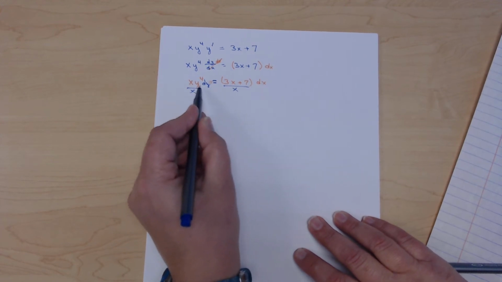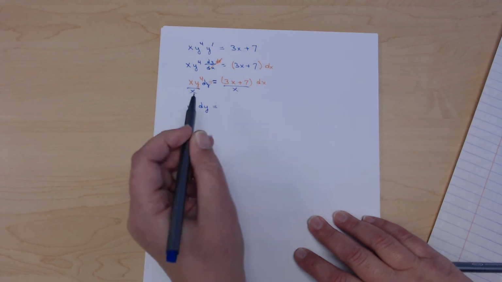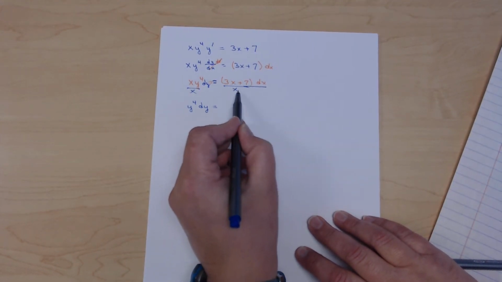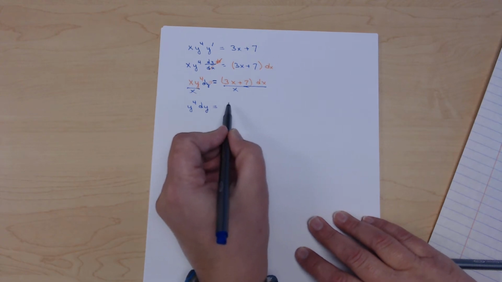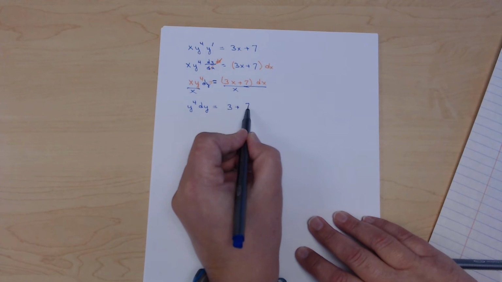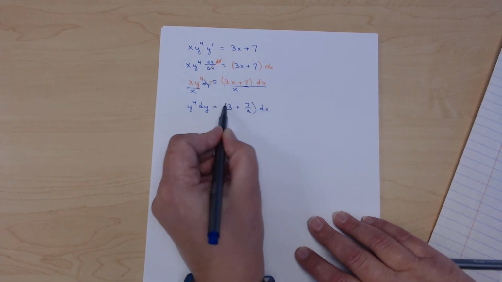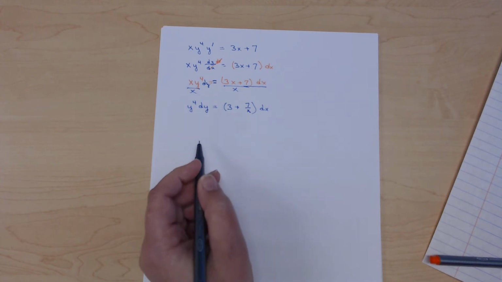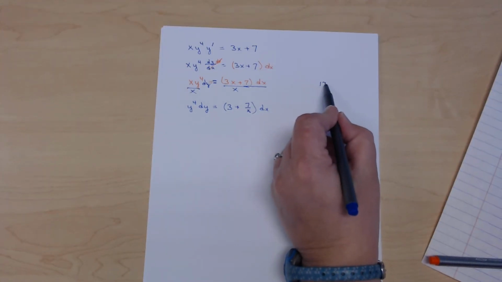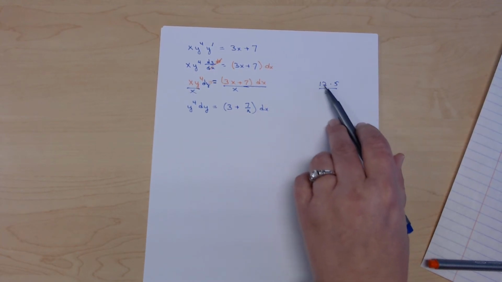Now let's make sure we get that in there. y to the fourth dy equals, and technically we're dividing this whole thing, but we can just split it up here. So we can do 3 plus 7 over x dx. It's like if I had 12 times 5 over 3, it would be okay just to do this.